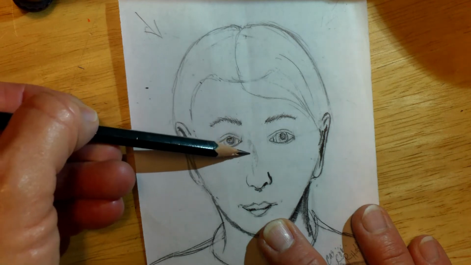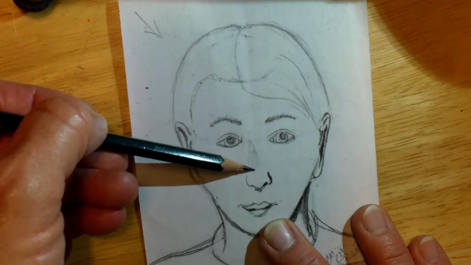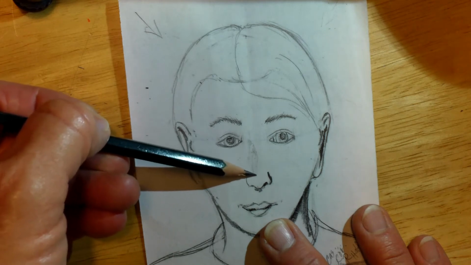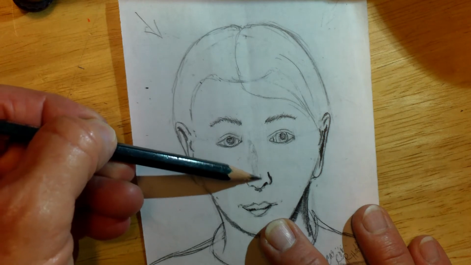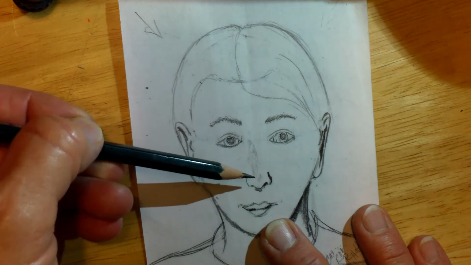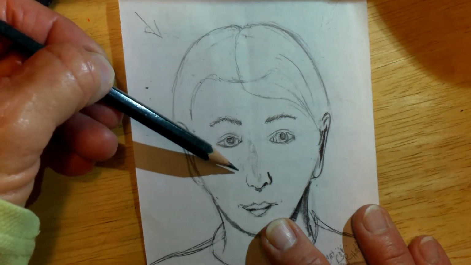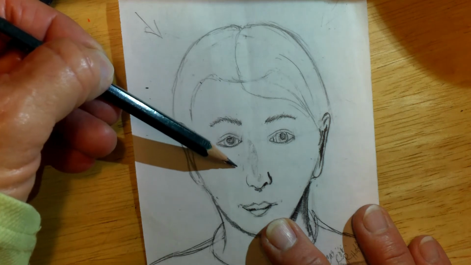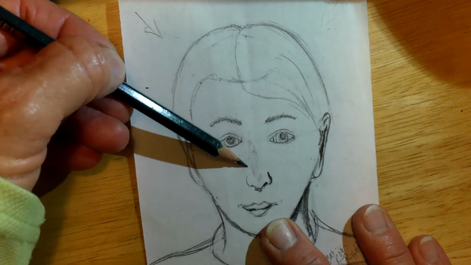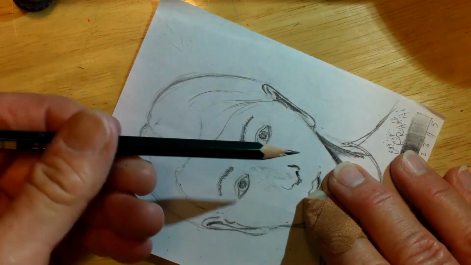Never define the nose with a line. The nose is defined with values. So here's a highlight here. Here's a highlight going to be here.